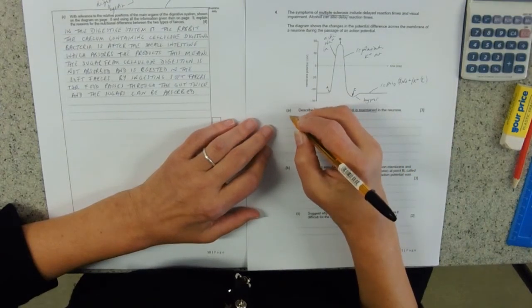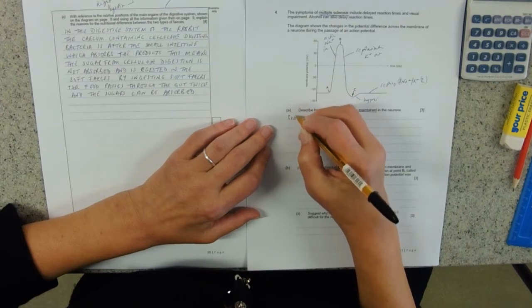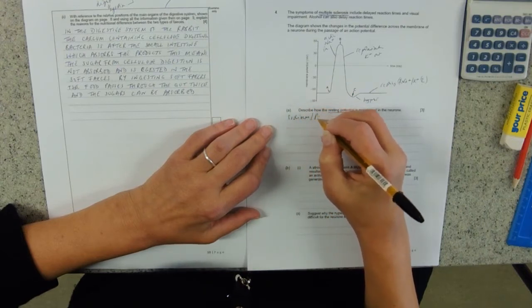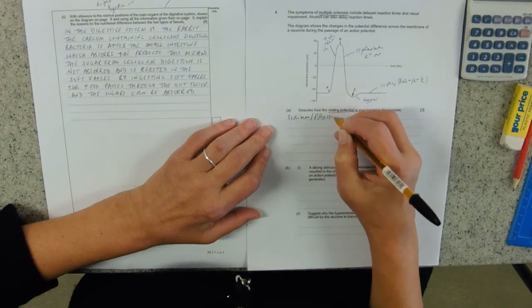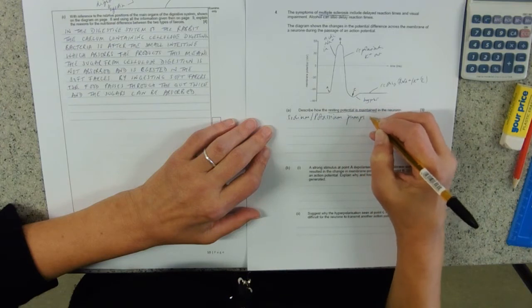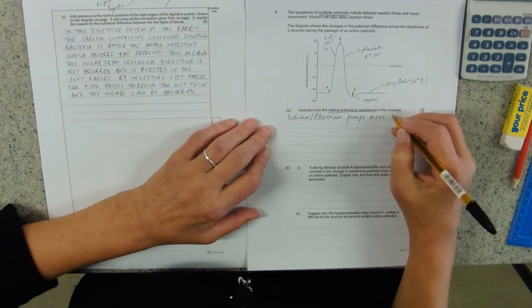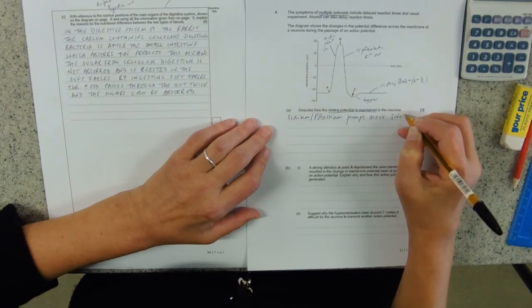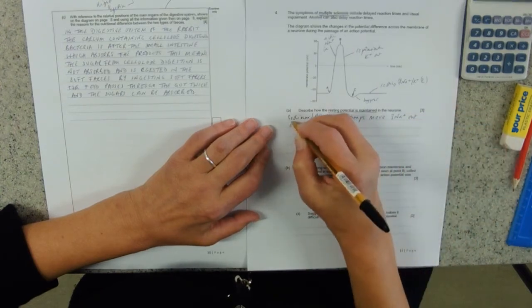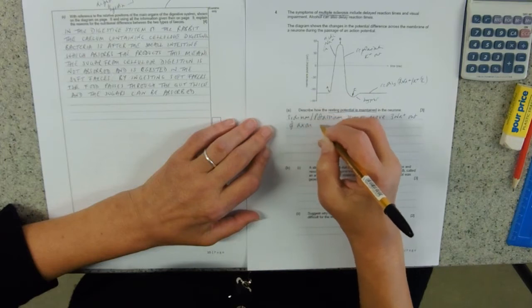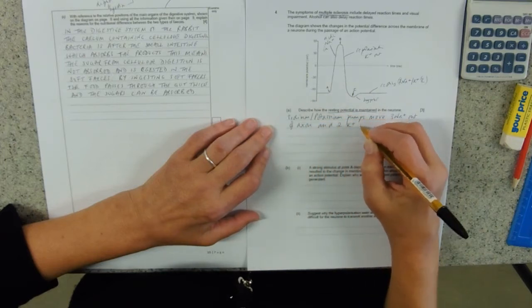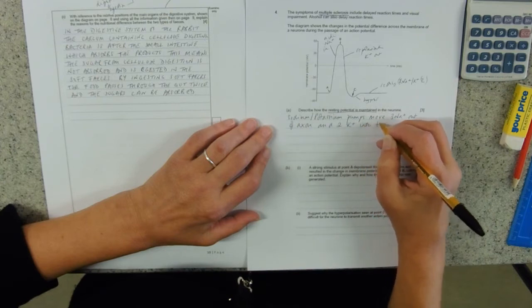So we've got sodium potassium pumps. They move 3 sodium ions out of the axon and 2 potassium ions into the axon.